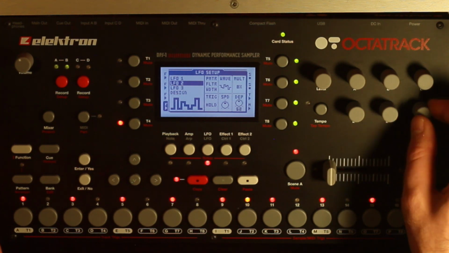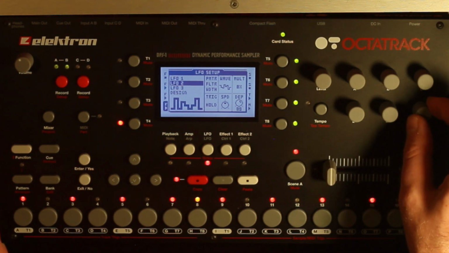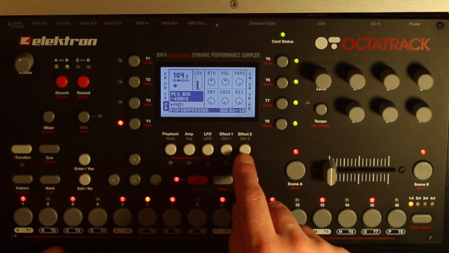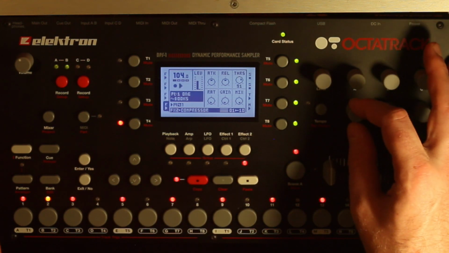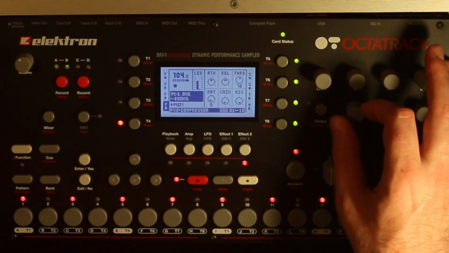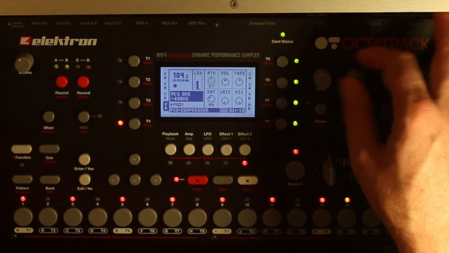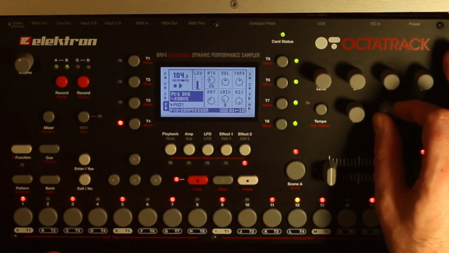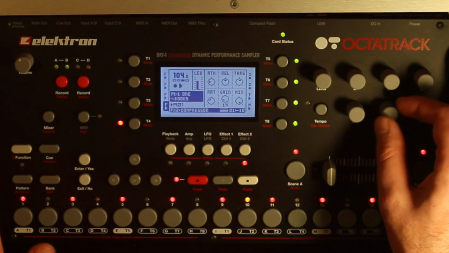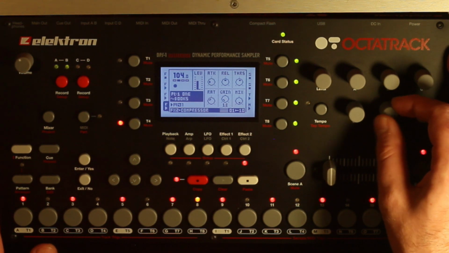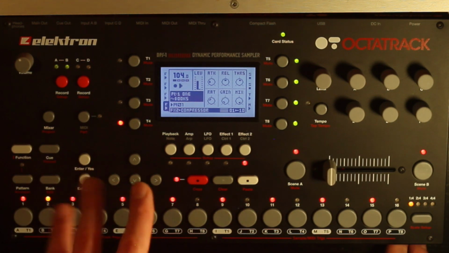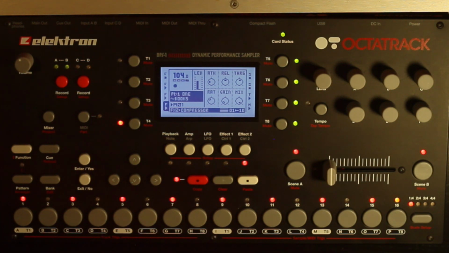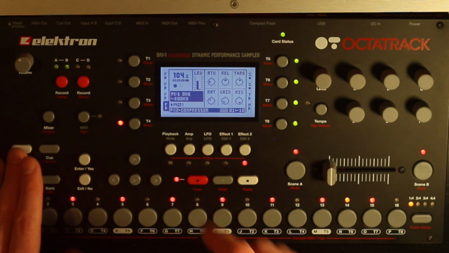Okay, sound like that. And then maybe we can add a little compressor to make it a little bit more even. Something like that. Alright, so that's the effect. So that's the fourth thing we can do to get a really nice random glitchy effect.